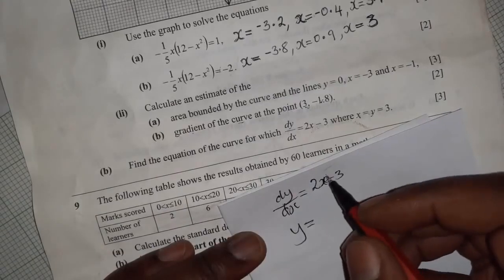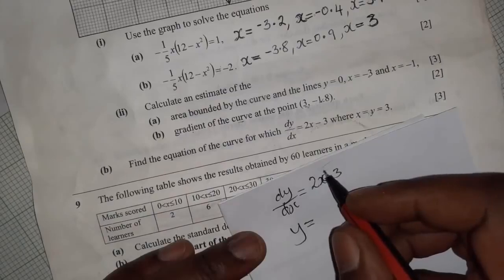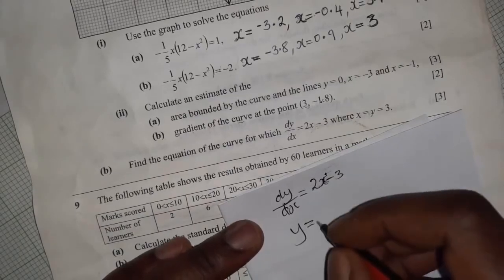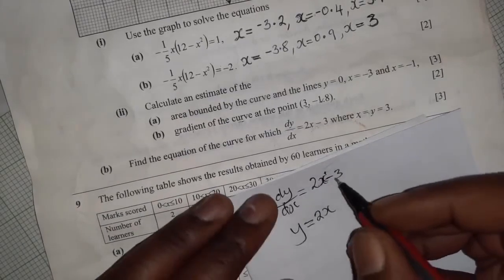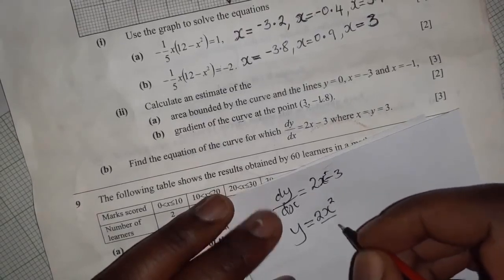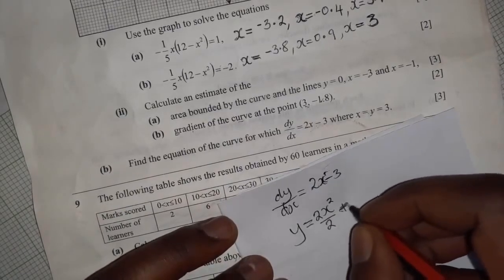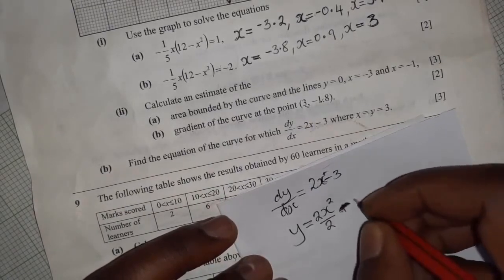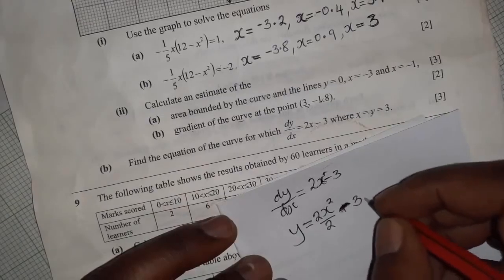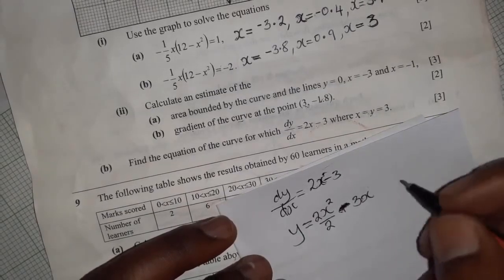So to integrate this function, what are we supposed to do? Here we already have x to the power 1, so this will be 2x to the power 1. We add another 1, so it will be 2. Then we divide by 2. Then this is a minus 3, then x.